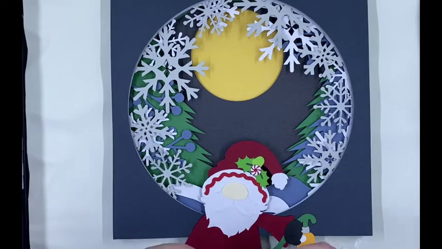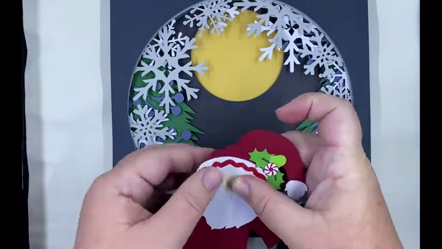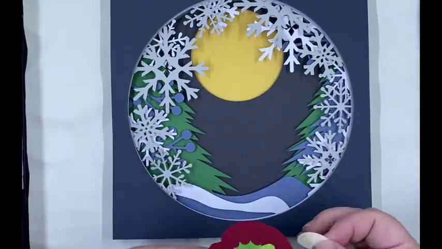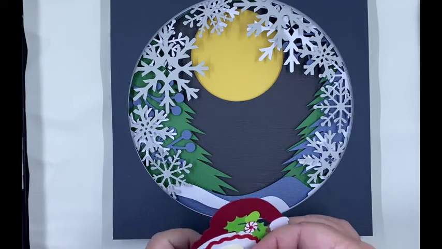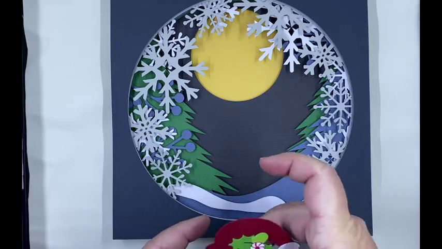I don't know if you can see it in the video very well, but I used Tombow, the green Tombow, and I am not a fan. I don't know if it's because I'm messy and I get it all over my fingers, but I seem to get glue residue that's gooey on everything, and it drives me nuts. So unfortunately I pieced him with the Tombow glue.